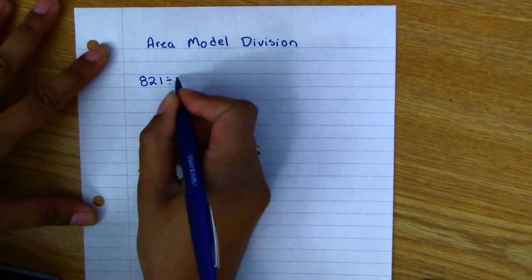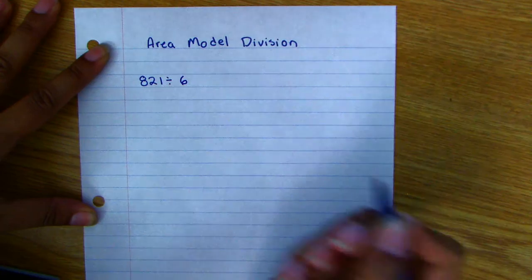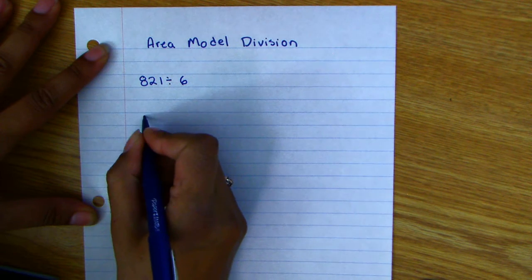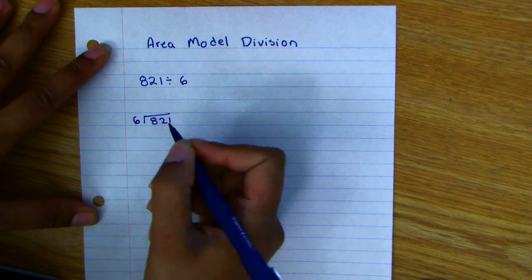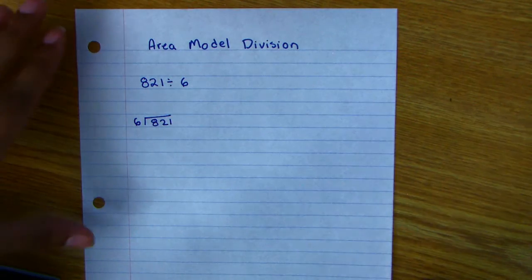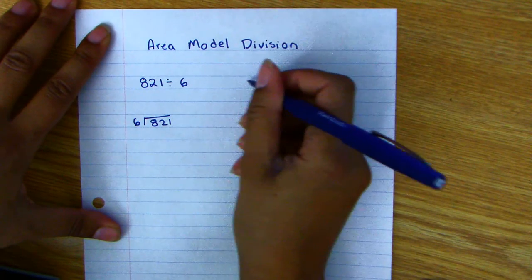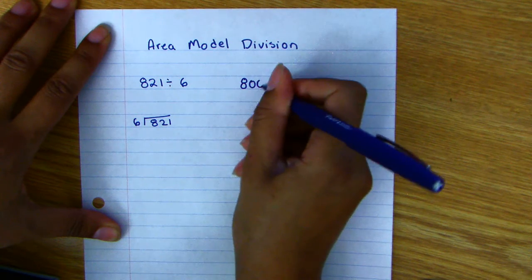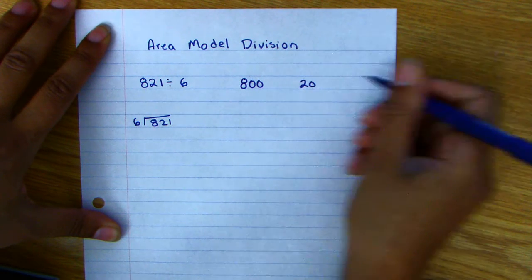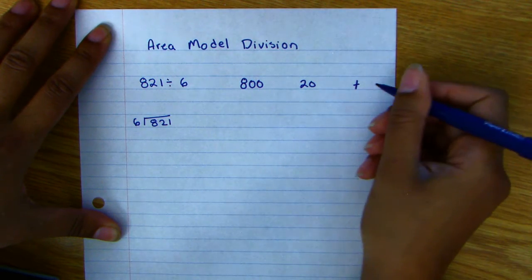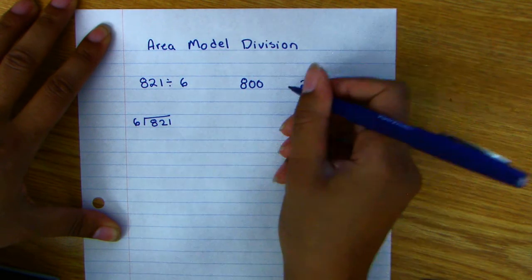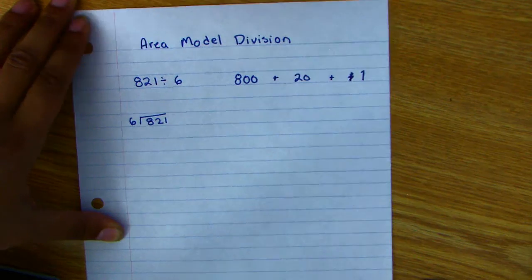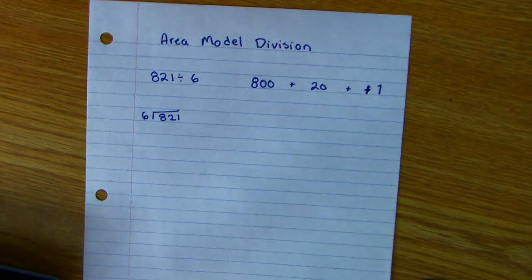The first thing we're going to want to do is write down our problem. There are two different ways that you could write down our problem. You could do it like this where it's 821 divided by 6. Or you could draw it this second way where you have the 6 on the outside and the 821 on the inside. Next, we're going to be writing our number in expanded form. So that's 800 plus 20 plus 1.